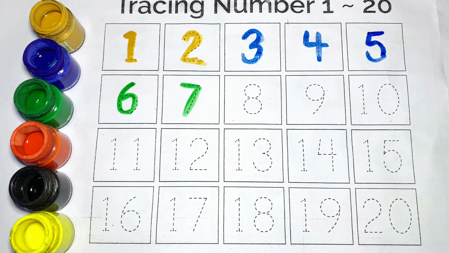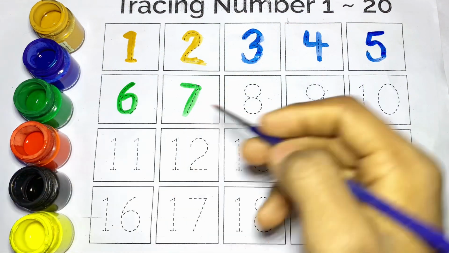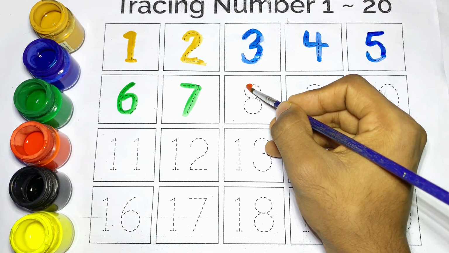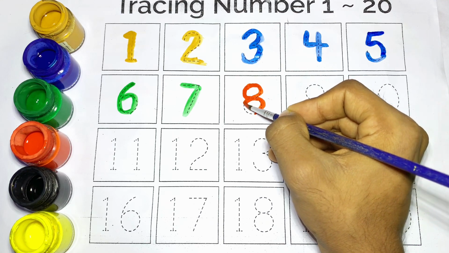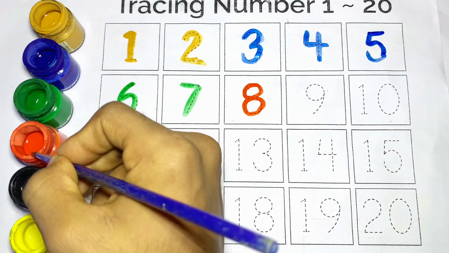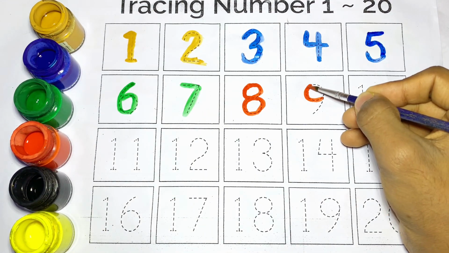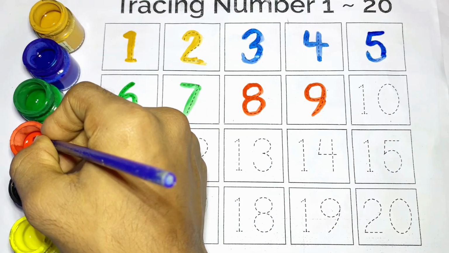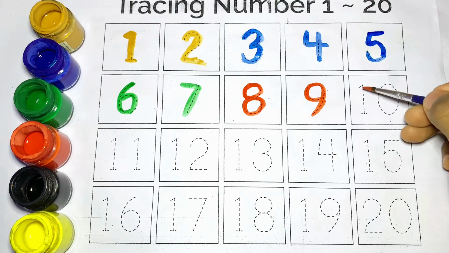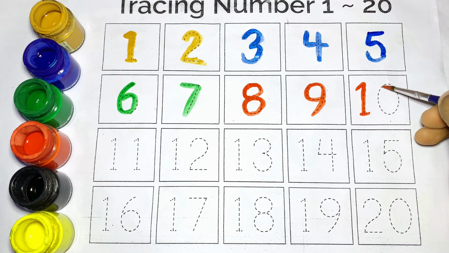Next draw eight, the number of eight, and use red color. Again use red color and draw nine, the number of nine. Next draw 10, the number of 10, and again use red color.